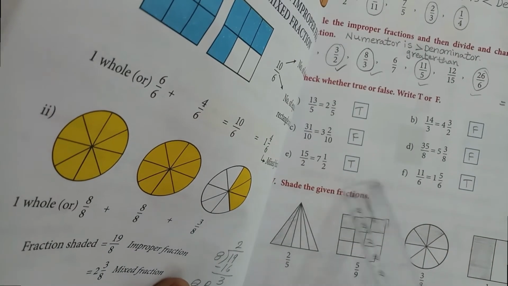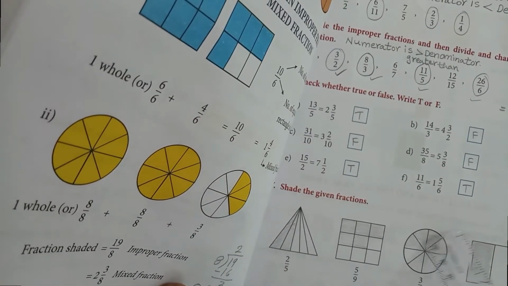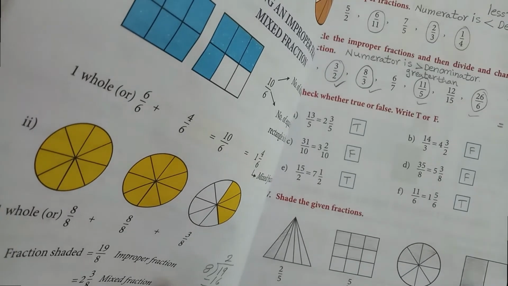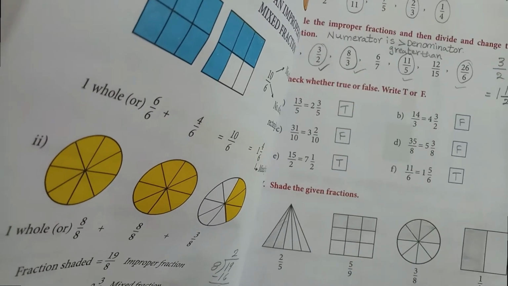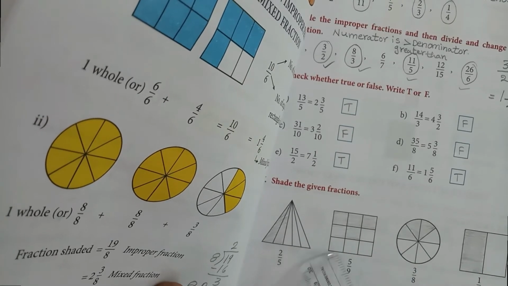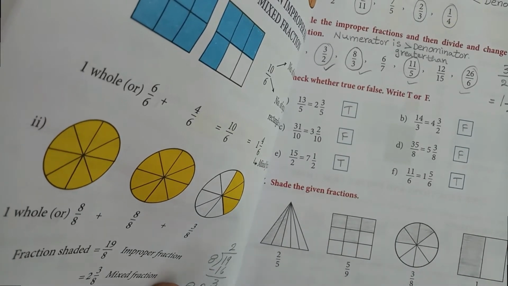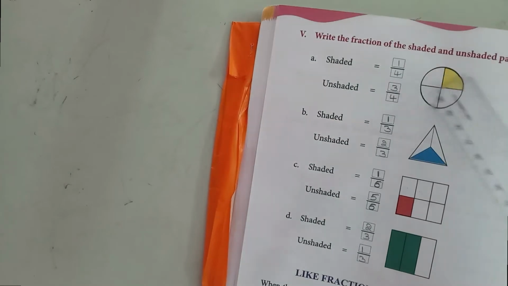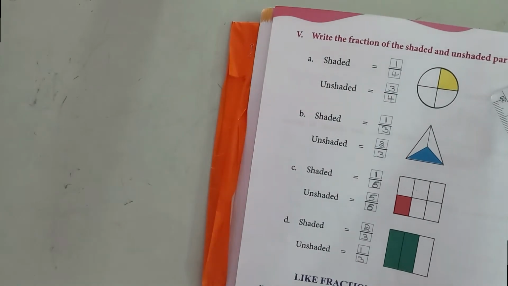So color 5 parts, and here color 3 parts, and here you color only 1 part. That is 1 by 2, 3 by 8 and 5 by 9. You do it on your own. Write the fraction of the shaded and unshaded parts.